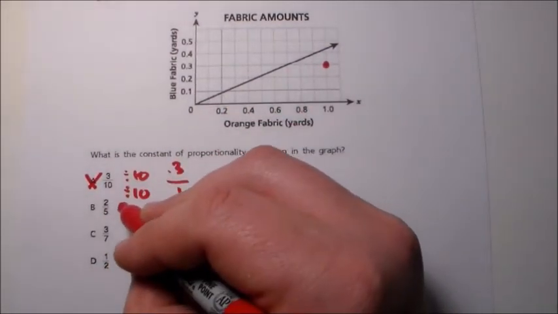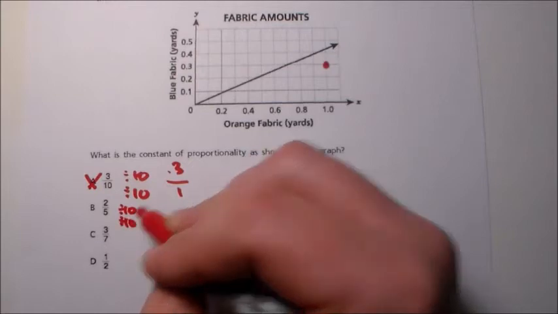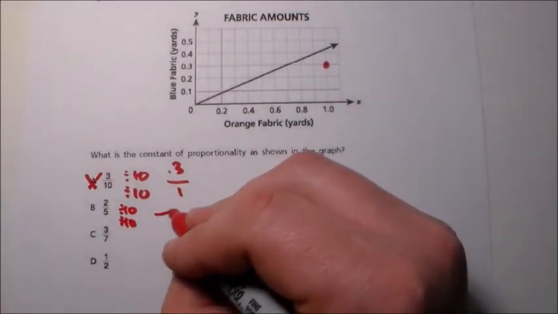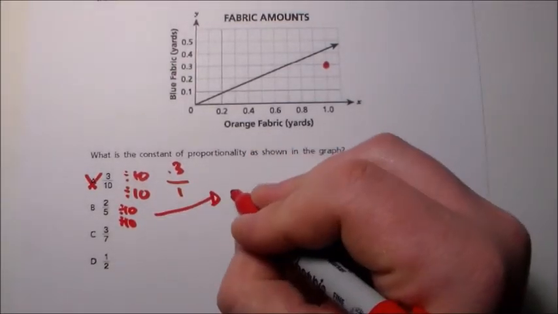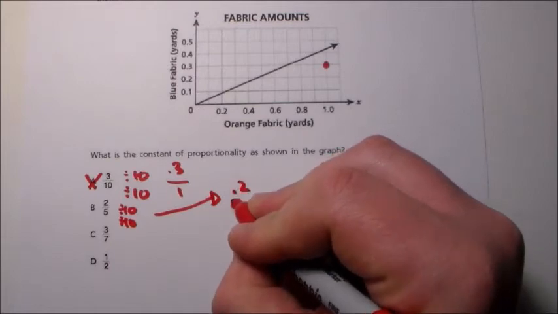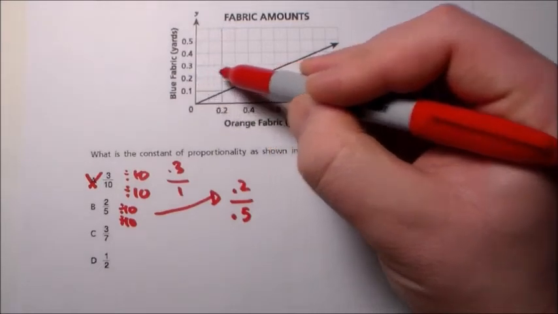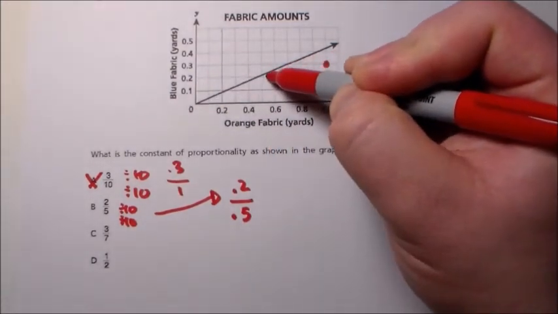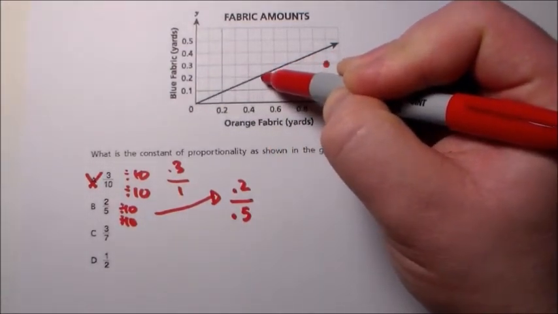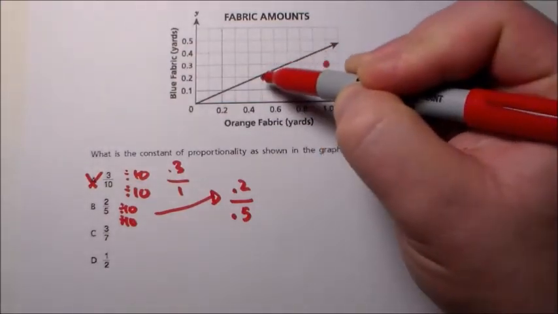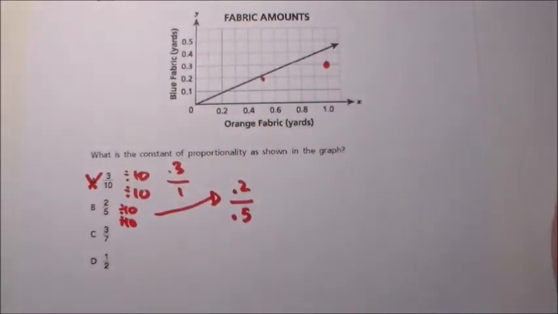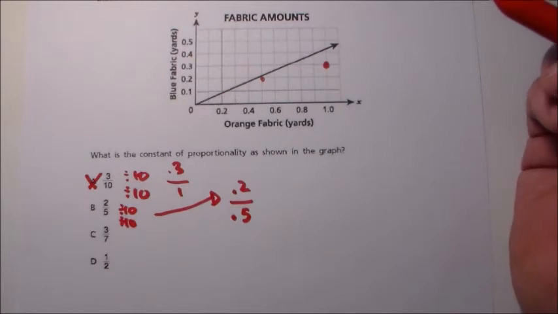2 fifths. And, again, let's divide them by 10 to get them into decimals. And 2 fifths, we'll put it up here to keep it simple, will equal 0.2 over 0.5. Rise 0.2, run 0.5. Ooh, that looks so close. That looks pretty close. Should I just circle it or should we go on?